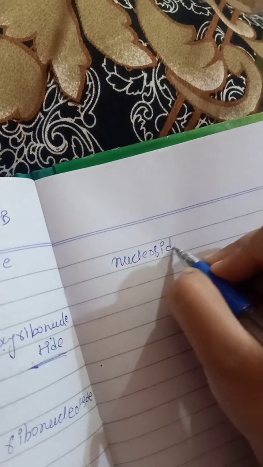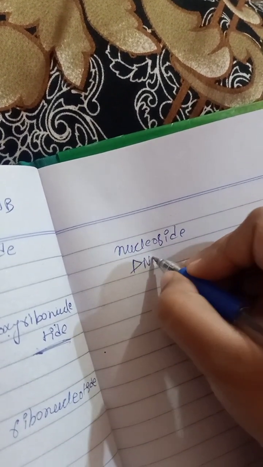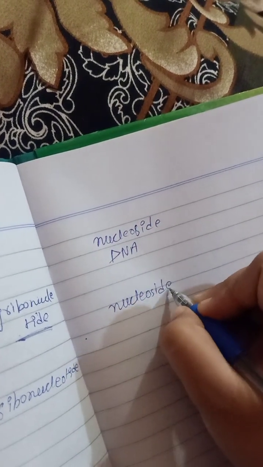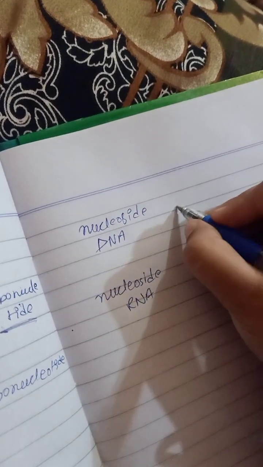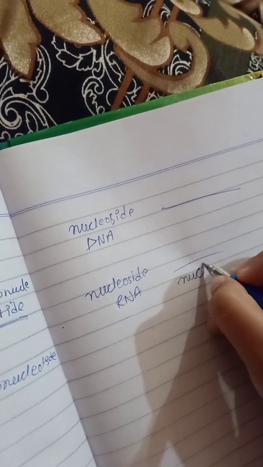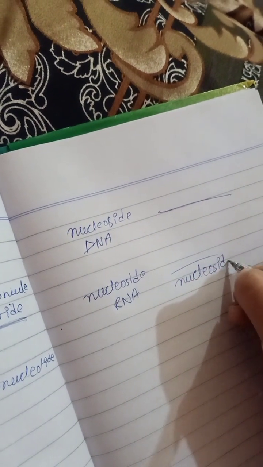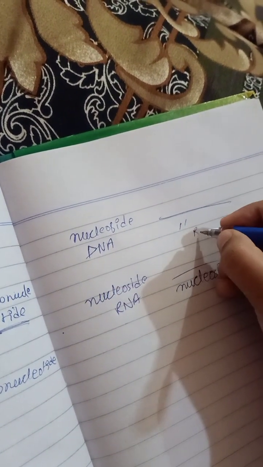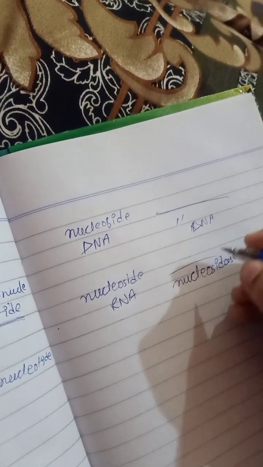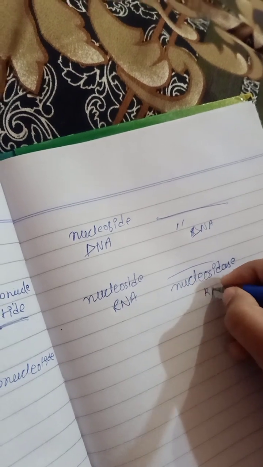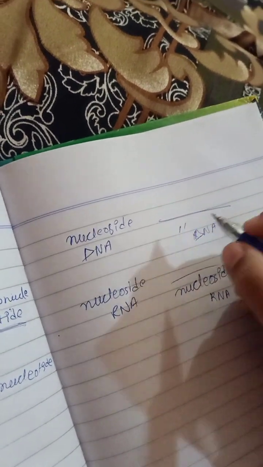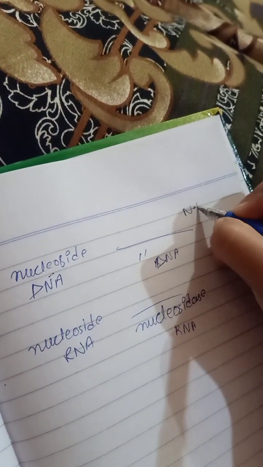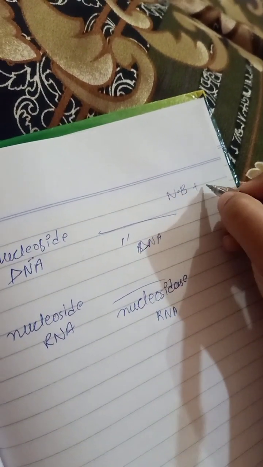The nucleoside of DNA and the nucleoside of RNA will further break by the nucleosidase. This will be the same, but here DNA nucleosidase will be there, and here RNA nucleosidase will be there. The nucleoside will further break down into nitrogenous bases plus pentose sugar.